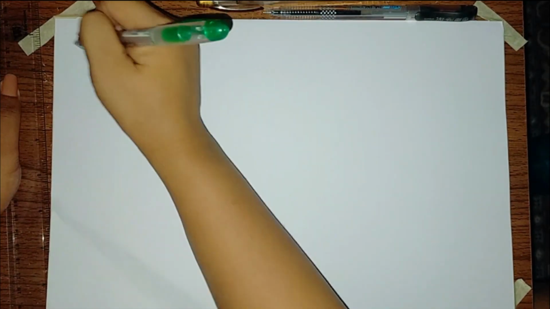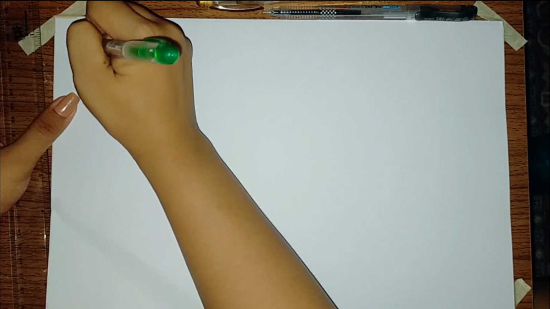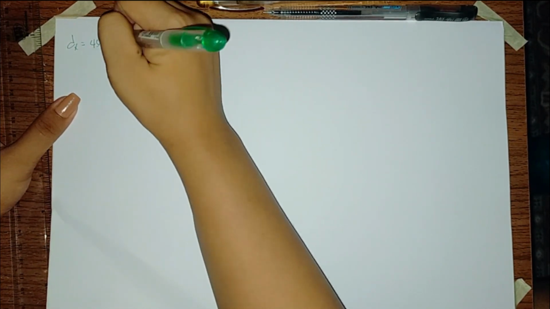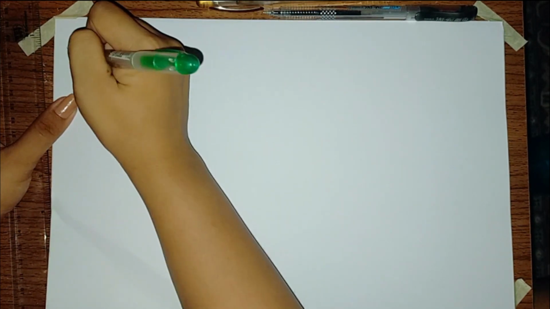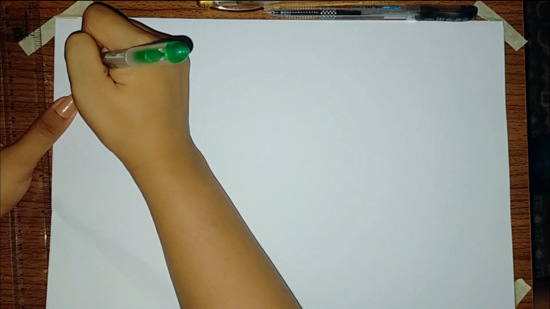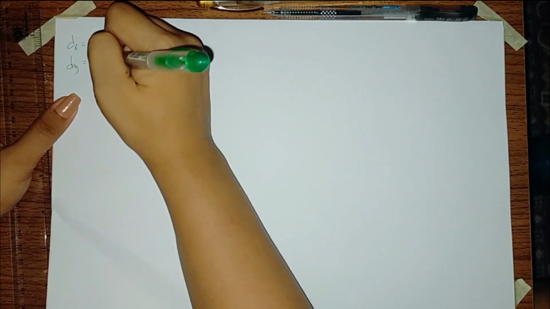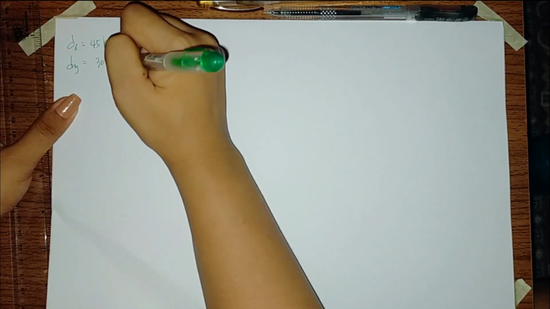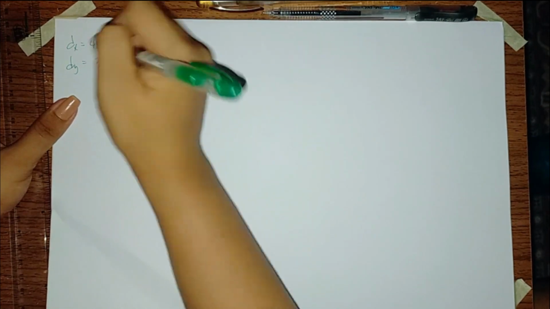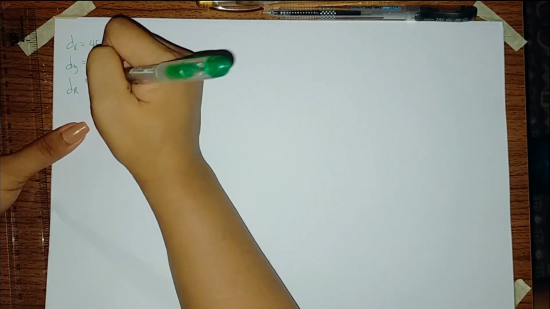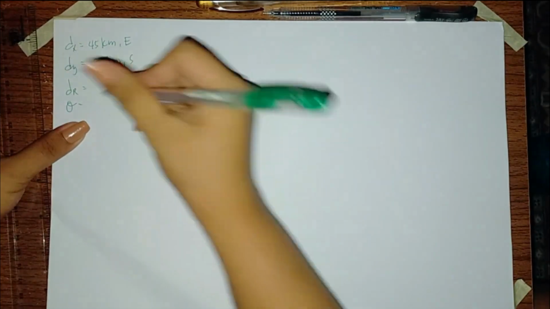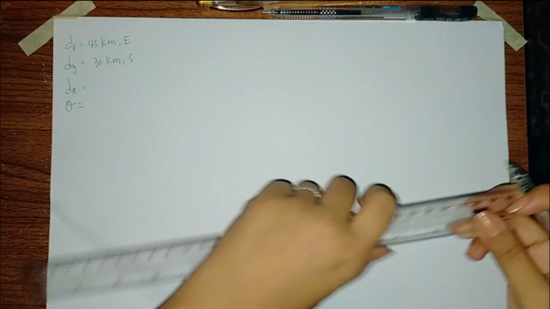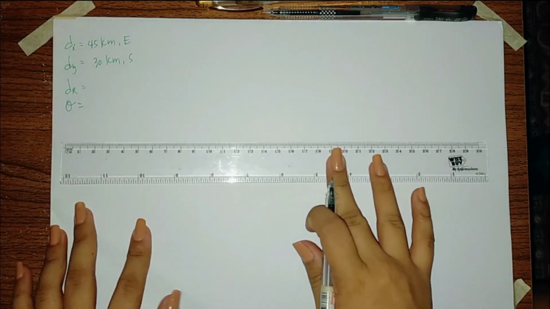So, we have d sub x, which is 45 kilometers directed east. And for the d sub y, we have 30 kilometers directed south. So, we're going to look for the d sub r and the angle. So, let us have our Cartesian plane to solve for our unknown values.